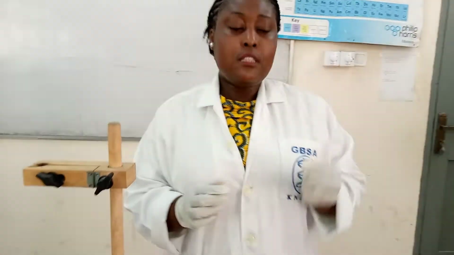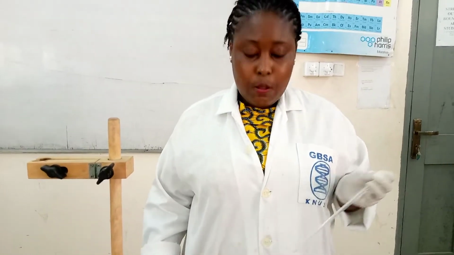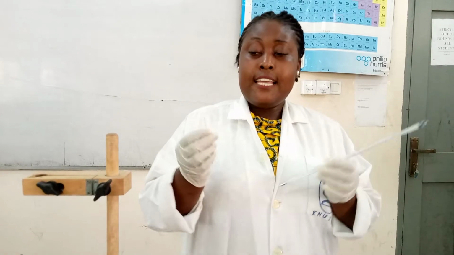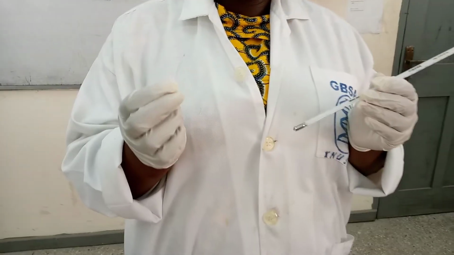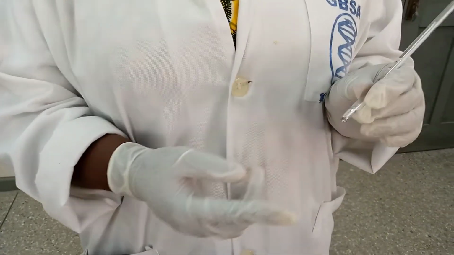So after doing this, then I'll bring my mercury thermometer out, because I'm going to use the mercury thermometer to record the temperature. So it's very important. Now, how am I going to do it? I'm going to tie the tube, the capillary tube that I've filled with my unknown sample. I'm going to tie it close to the bulb of the thermometer.